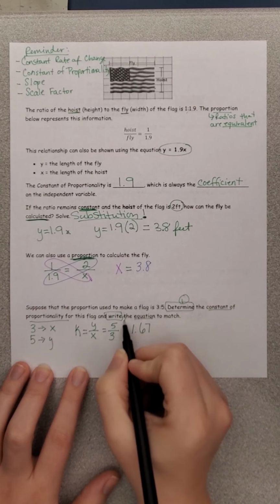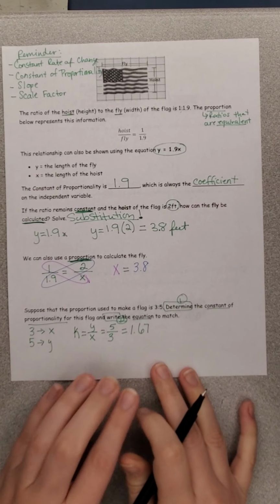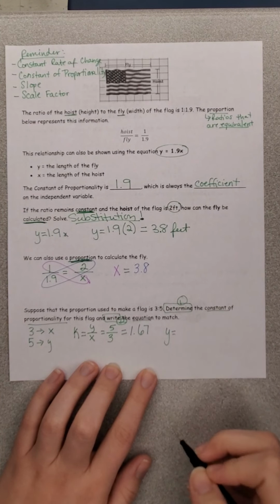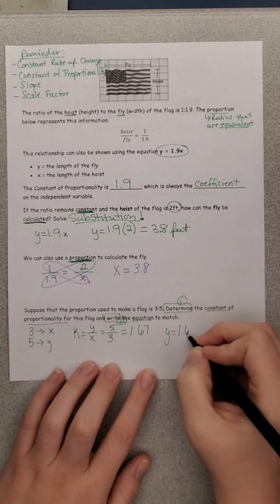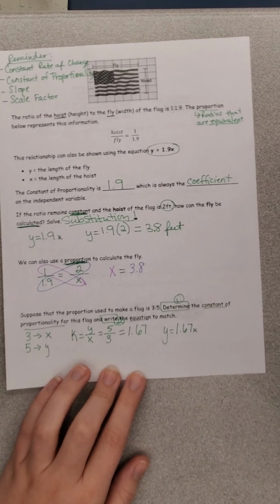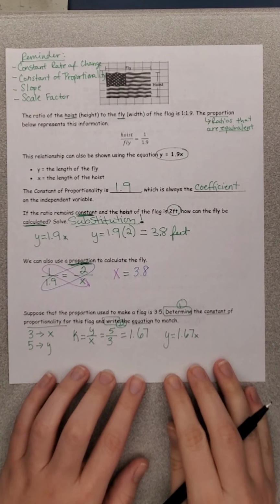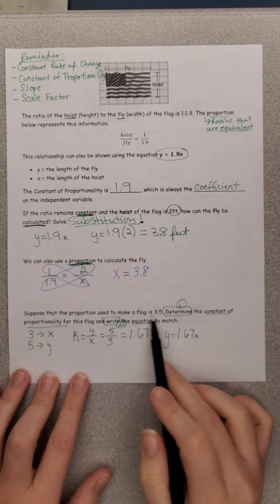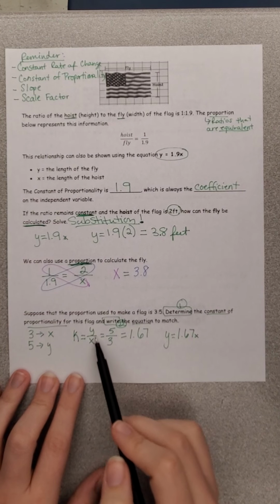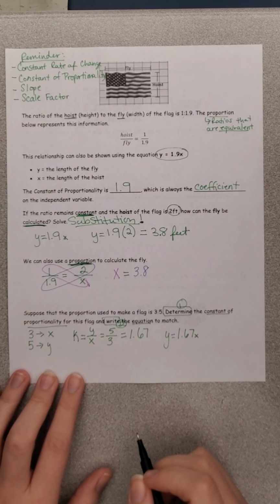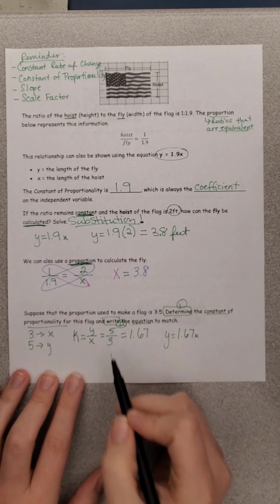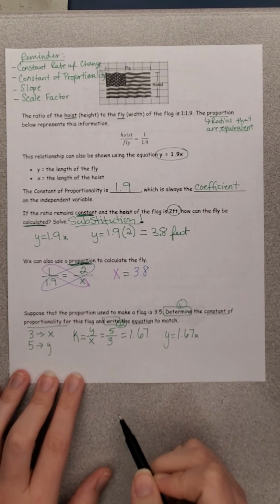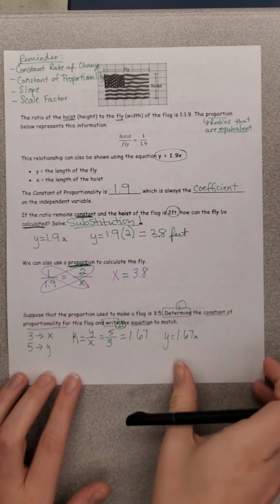But that's only part 1. Part 2, we need to write it in equation form. So my equation is going to be y is equal to 1.67x. Okay? So whatever that scale factor, or whatever proportion they're giving you, we put it into our equation to figure out what the actual constant of proportionality is, using k is equal to y over x.